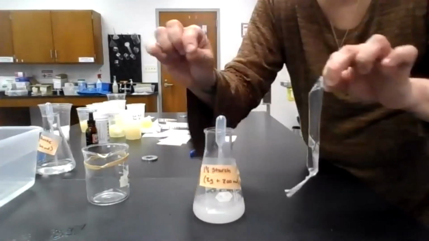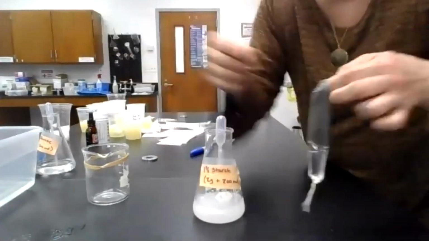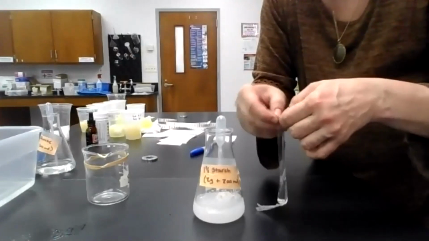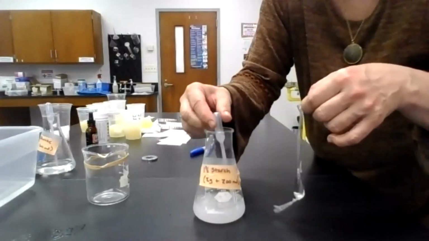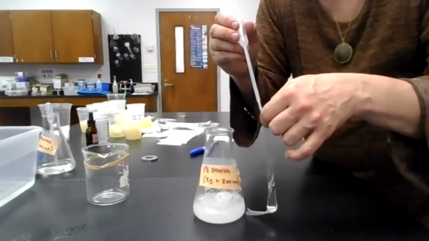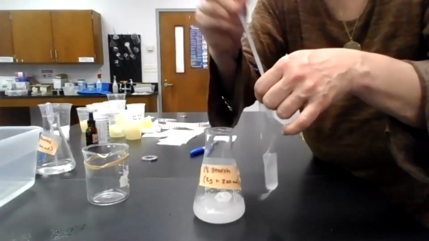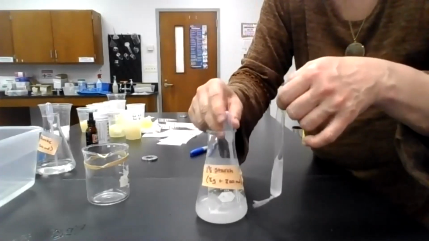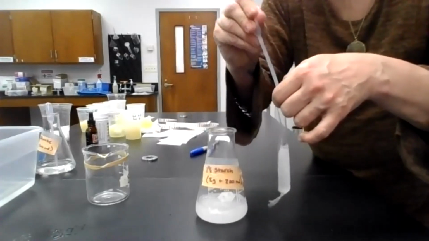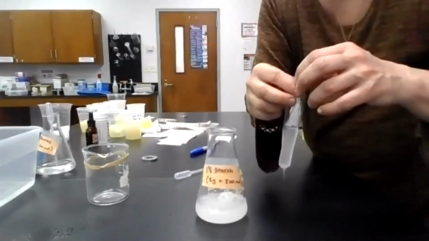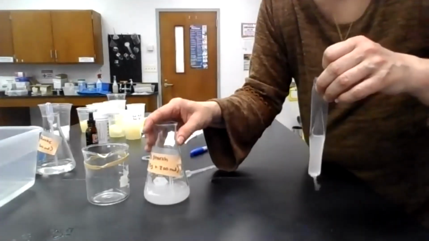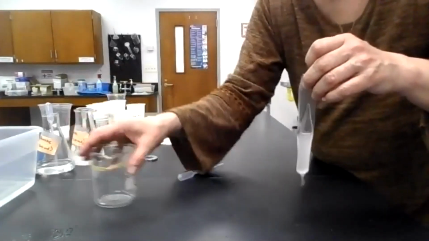This has many sugar units in it, and that makes it a very big molecule. Now, remember what I said about this membrane. It has small pores that will allow small things through, but not large things. Glucose is a small thing. Starch is a big thing. So keep that in mind.